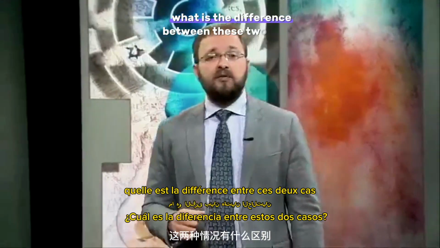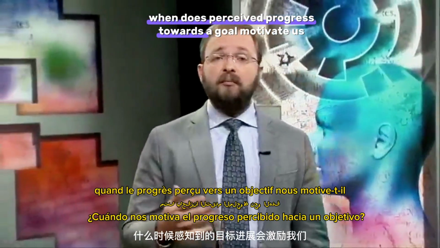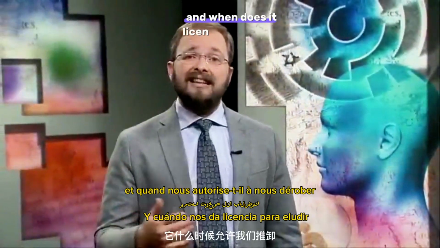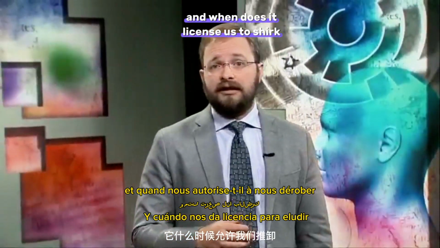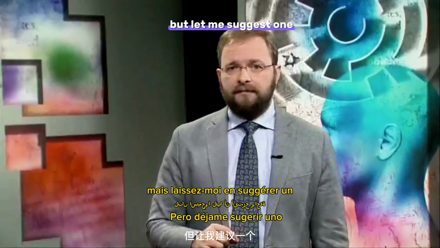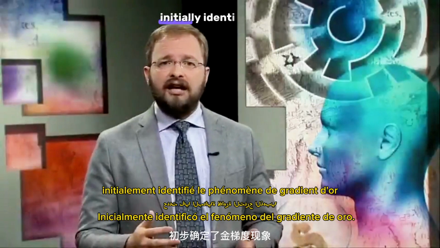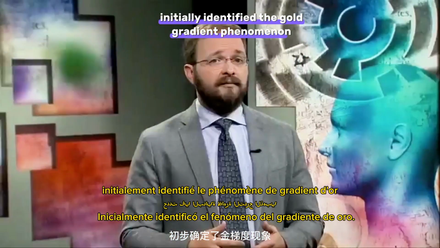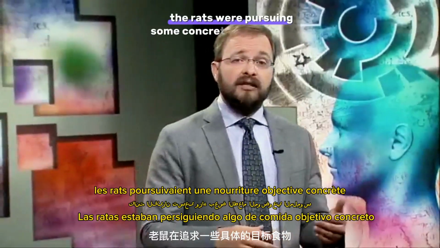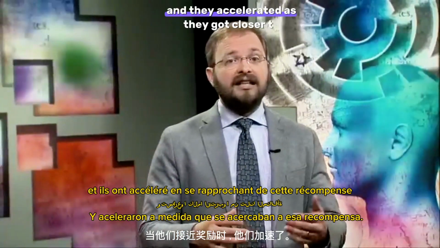What is the difference between these two cases? When does perceived progress towards a goal motivate us, and when does it license us to shirk? Well, there are probably a number of things, but let me suggest one. Recall the conditions under which Hull initially identified the goal gradient phenomenon. The rats were pursuing some concrete objective, food, and they accelerated as they got closer to that reward.